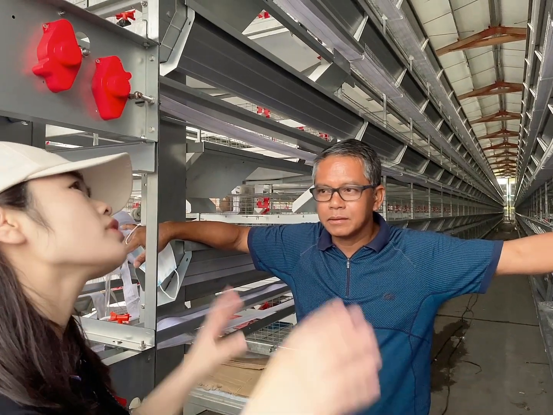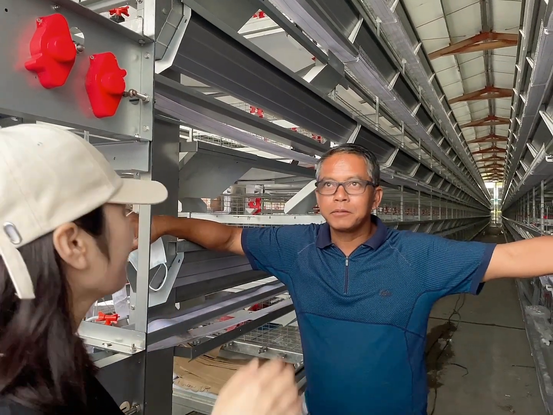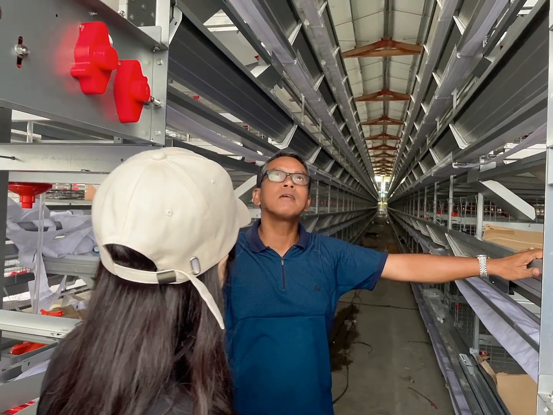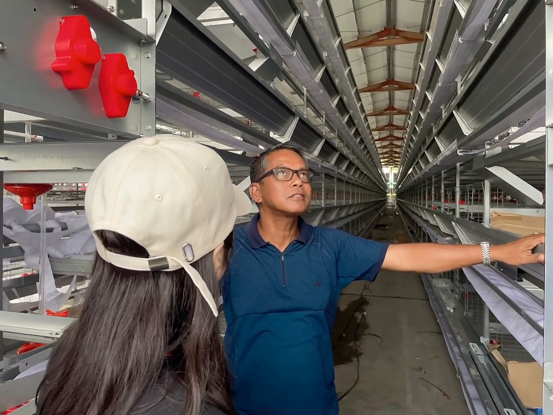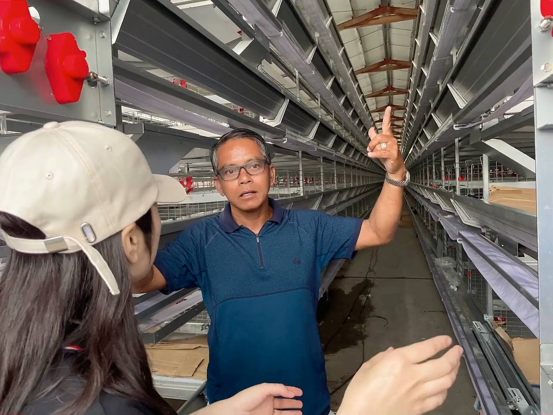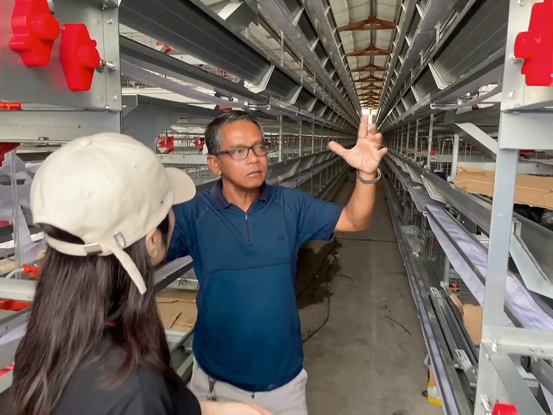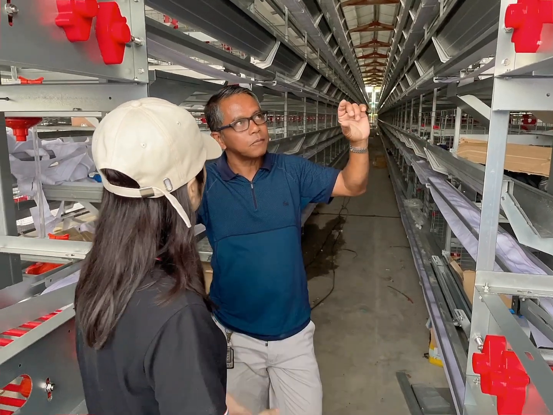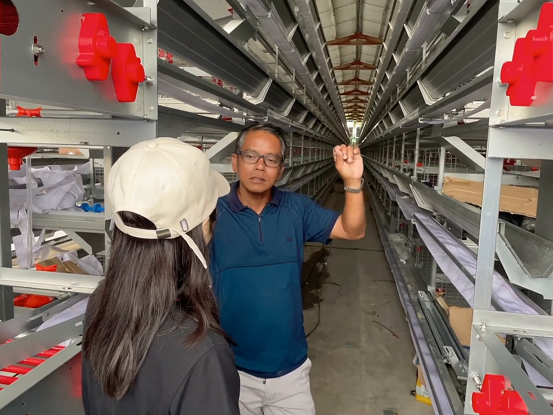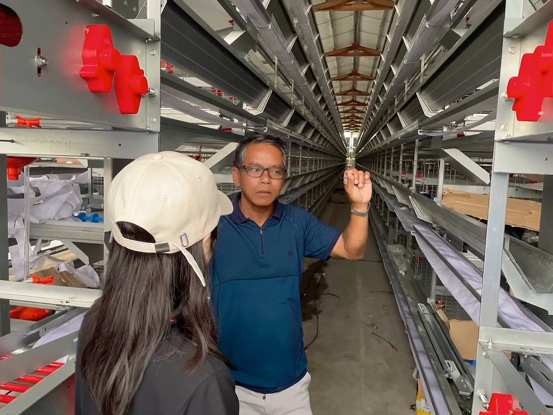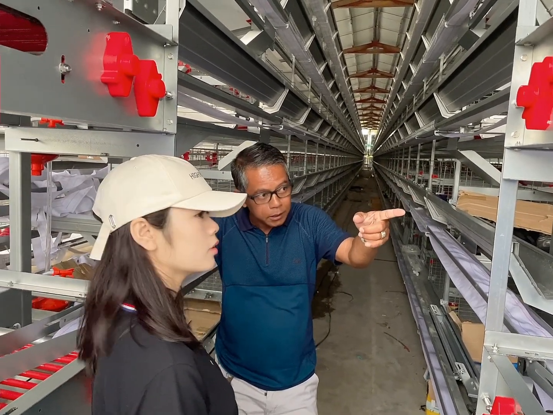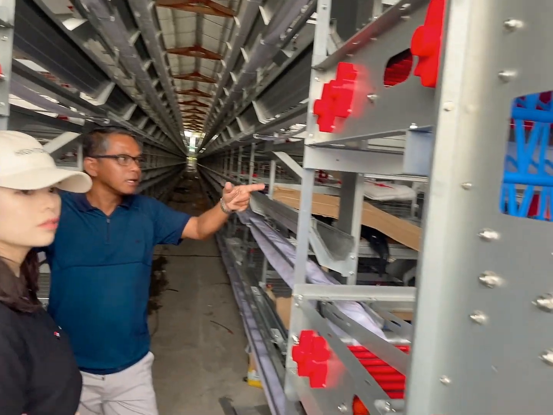And why do you choose the prefab chicken house? Prefab? If I chose a prefab house, I think it would be very expensive. Expensive compared to the concrete brick one? No. If I use a prefabricated house, I think it is very expensive, because like this, I buy this steel locally.